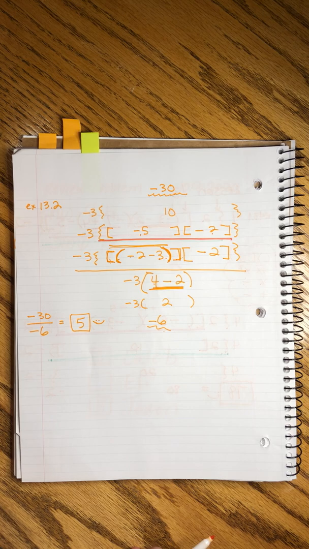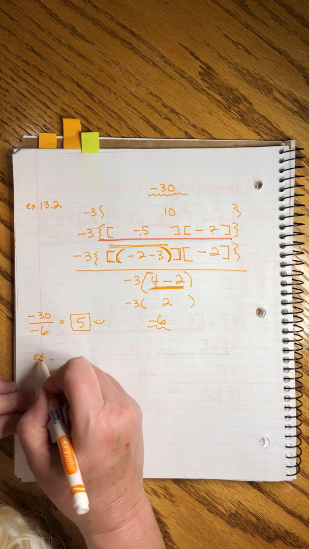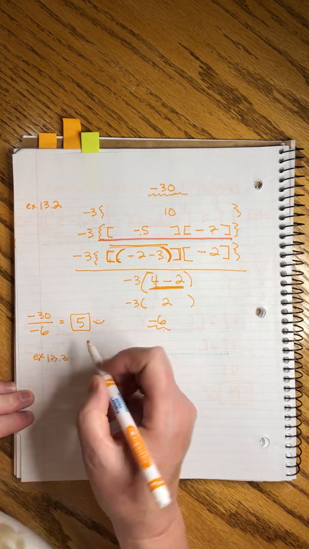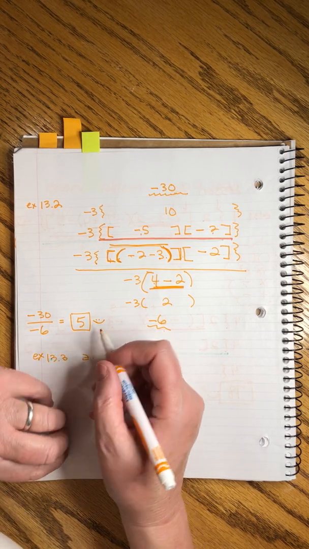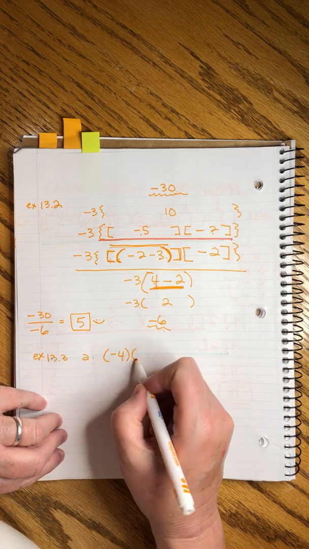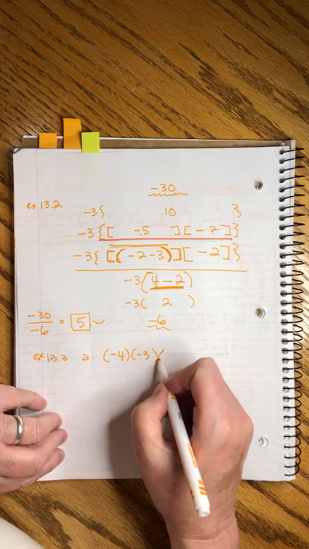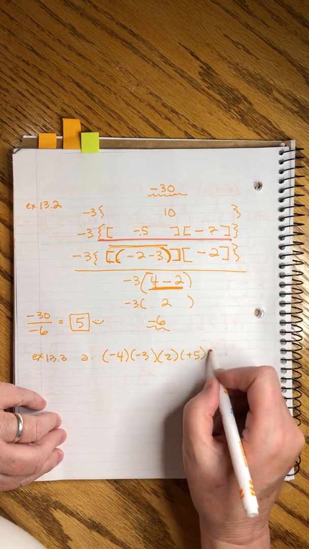Products of signed numbers. This, I think you guys already have the hang of. Let's just review it. 13.3. What if we're multiplying a fairly long chain of positive and negative numbers? Let's come up with some good strategies for doing this easily and accurately.